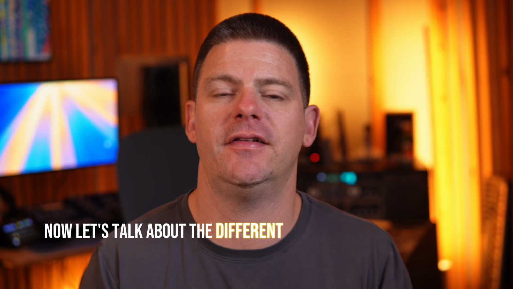Now let's talk about the different limiters you might come across. First up is the most common limiter, which is the brickwall limiter, a lot like the FabFilter Pro L2 that we just checked out. It has instant attack, infinite ratio, meaning nothing gets past it. If your audio crosses the threshold, it's getting sliced down, no questions asked. And this is the most common limiter that most of us use.